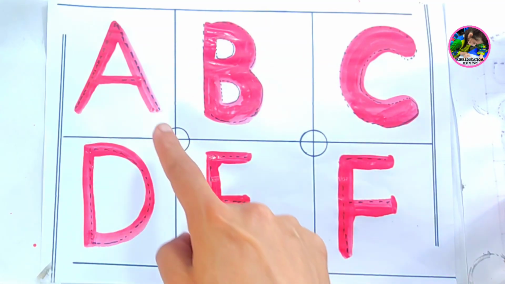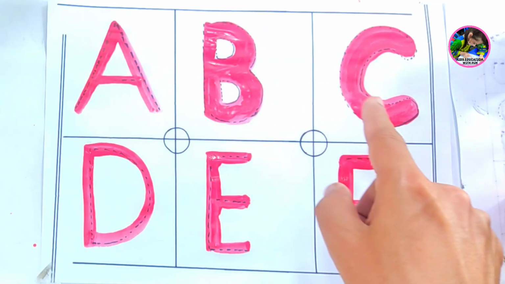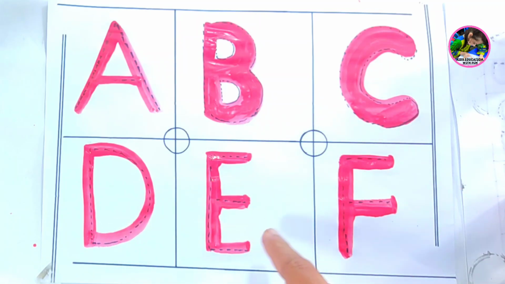Wow, we have done. Let's revise. A, B, C, D, E, F.